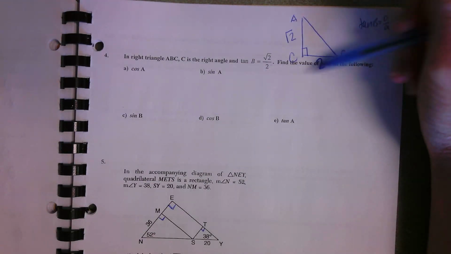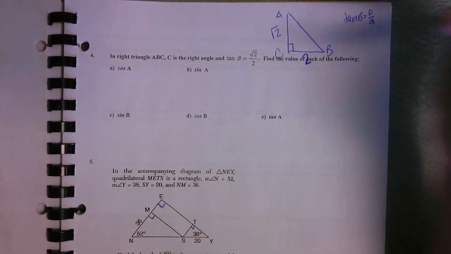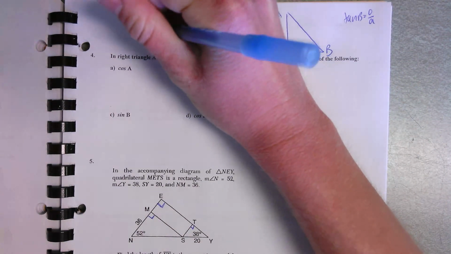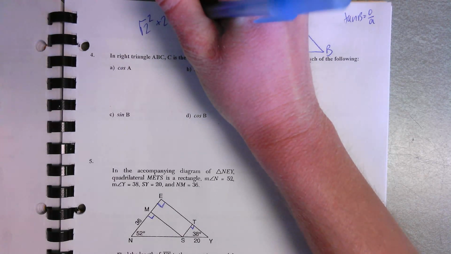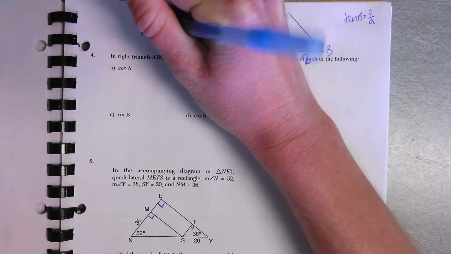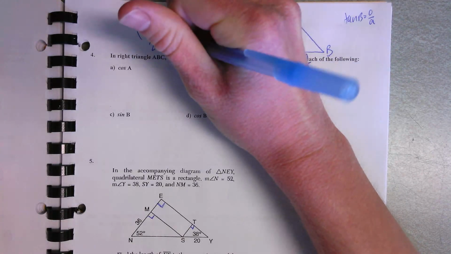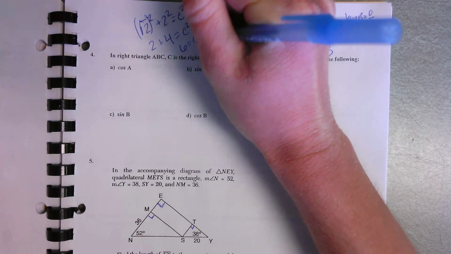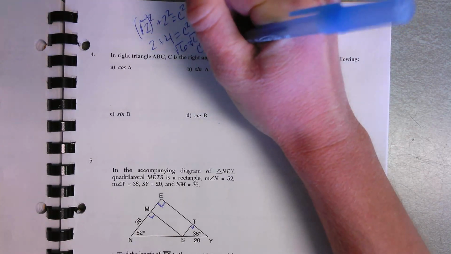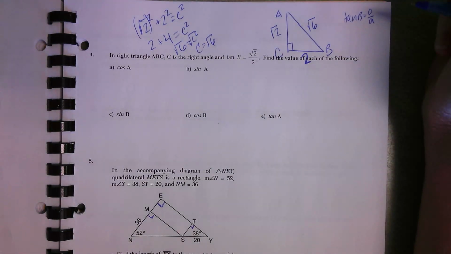Okay, so before we figure out all the rest of these ratios, we have to figure out that third side first. So let's do Pythagorean theorem. Square root of 2 squared plus 2 squared is equal to C squared. Okay, so those cancel. 2 plus 4 is equal to C squared. So we get 6 is equal to C squared. So square root of 6 is that third side. Okay.